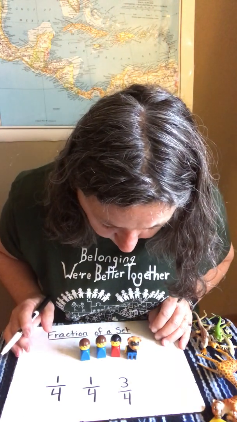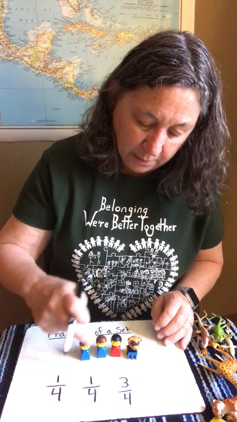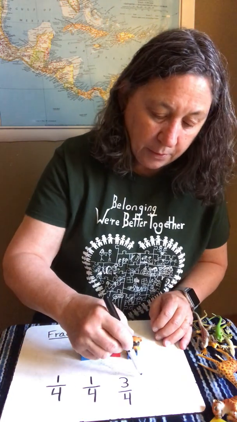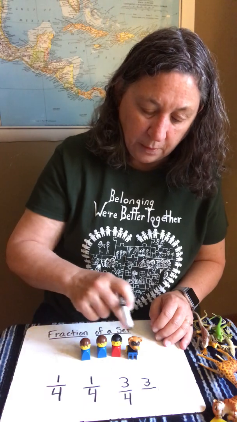What portion of the group has brown hair? 1, 2, 3. 3 out of 4 have brown hair. What portion of the group has blue clothes? 1, 2, 3. 3 out of 4 have blue clothes. What else could I ask? Oh, I know. What portion of the group has movable arms and legs? My little raccoon friend. So 1 out of 4 has movable arms and legs.